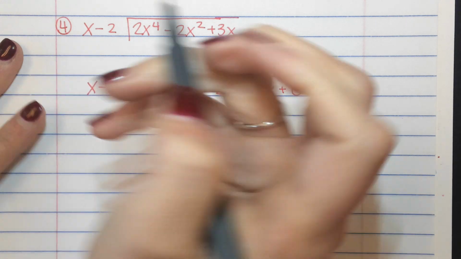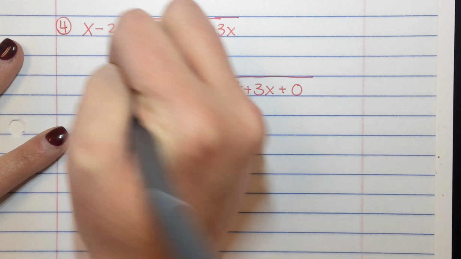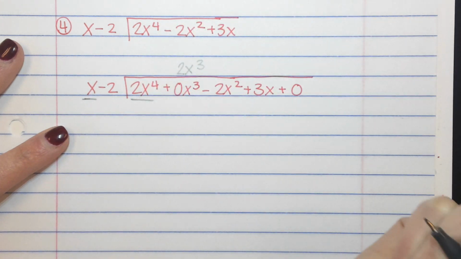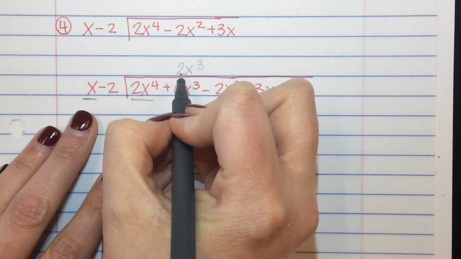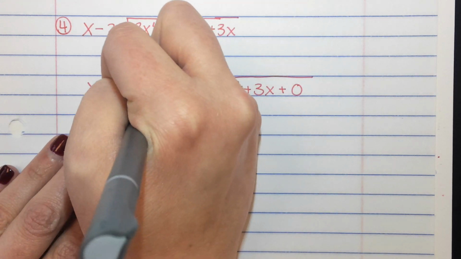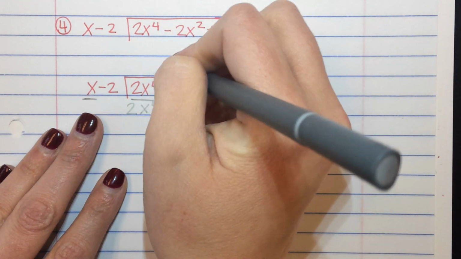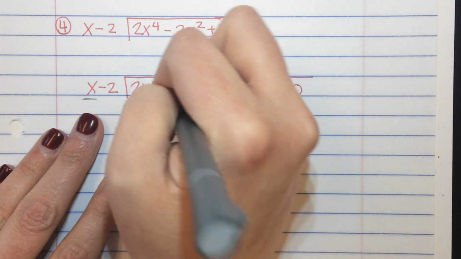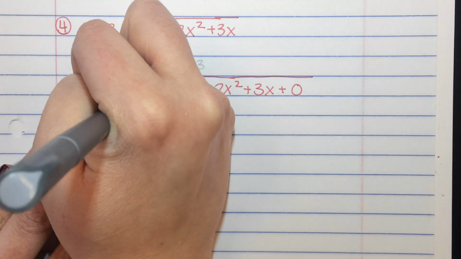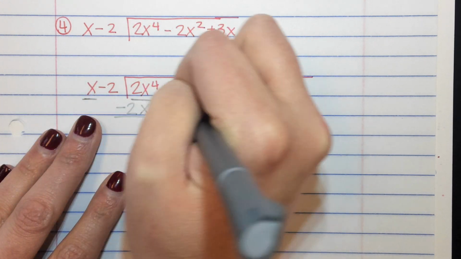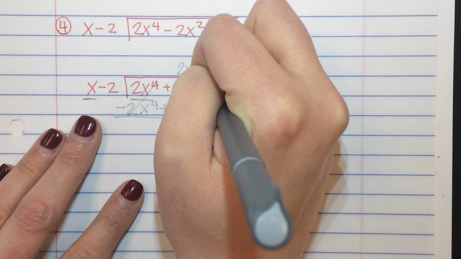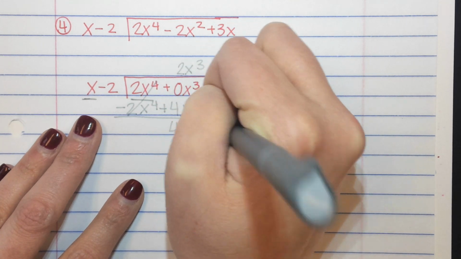So we need to change this x to a 2x to the 4th. So we need 2x to the 3rd. All right, so let's check that. 2 times 1 is 2, x to the 3rd, and x is x to the 4th. 2x cubed times negative 2 is negative 4x cubed. All right, change the signs. Those cancel. We have 4x cubed. Bring down your negative 2x squared.